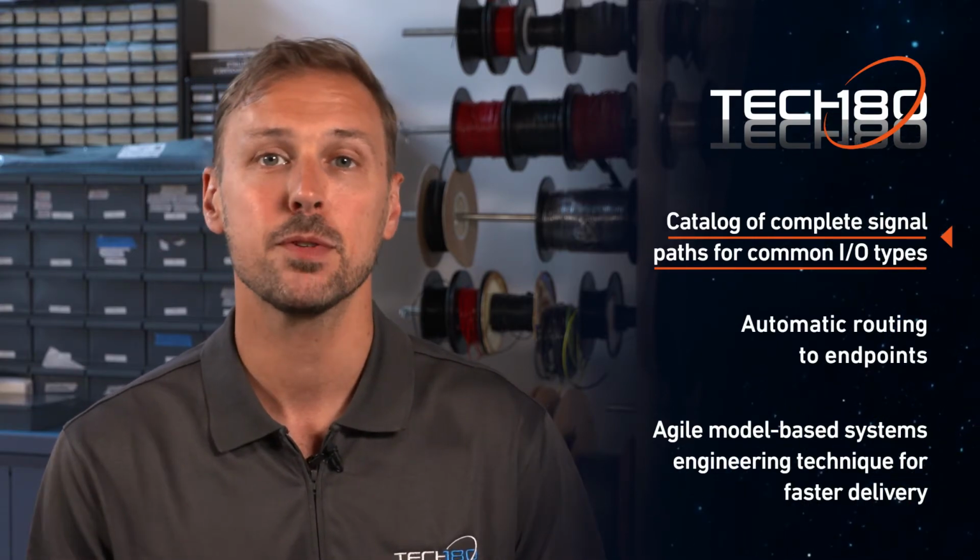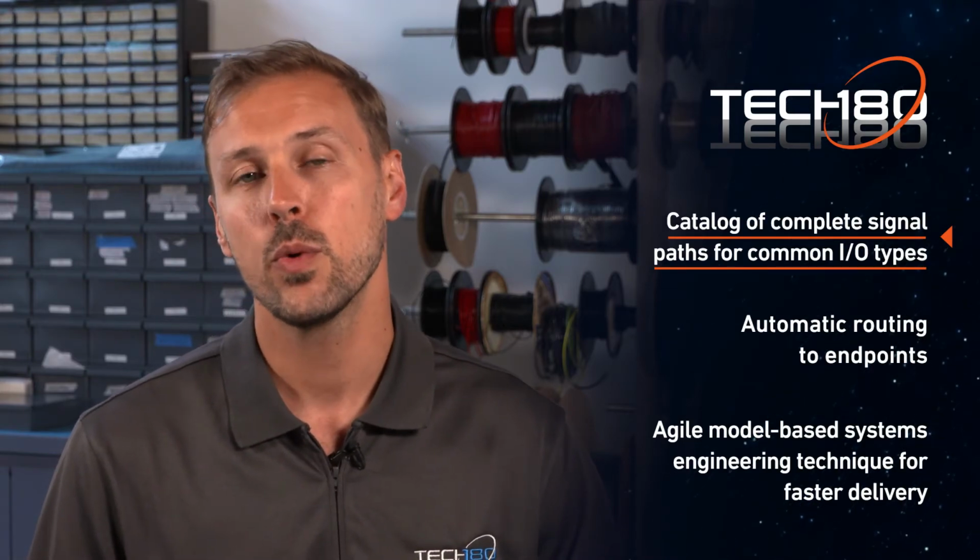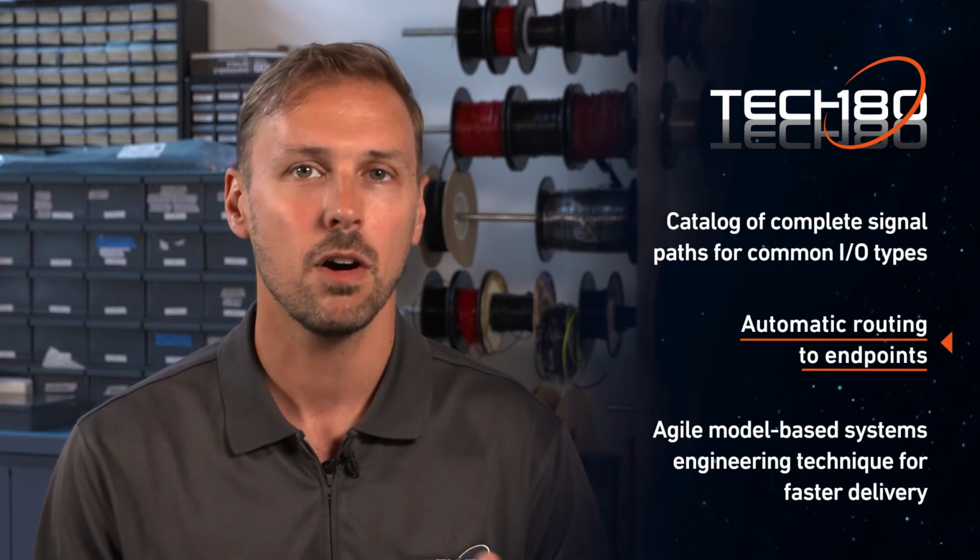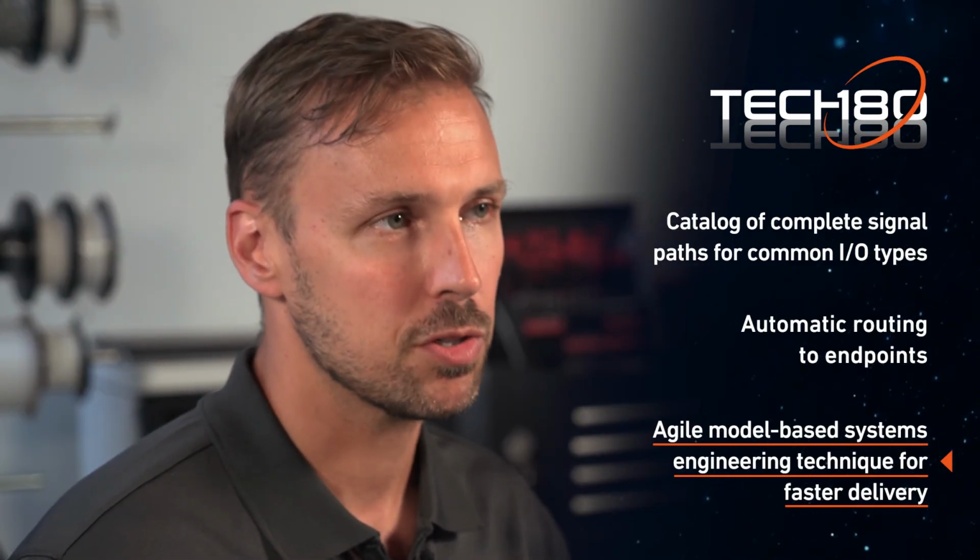To recap, Tech180 has a catalog of complete signal paths for all the most common I/O types found on aerospace products. Using our configuration process, we can bring those signal types into a system to be routed to their respective endpoints automatically. This also drives an agile, model-based system engineering technique, which allows us to make rapid, continuous progress towards your system so that you can test your product sooner.